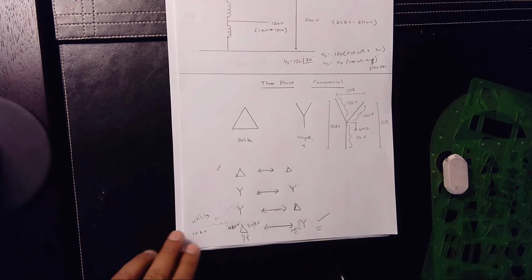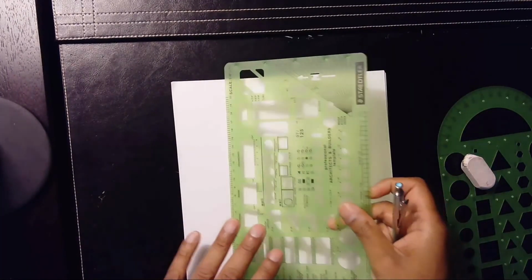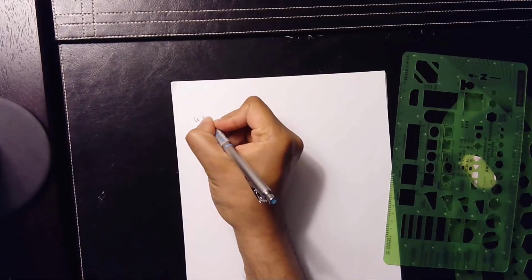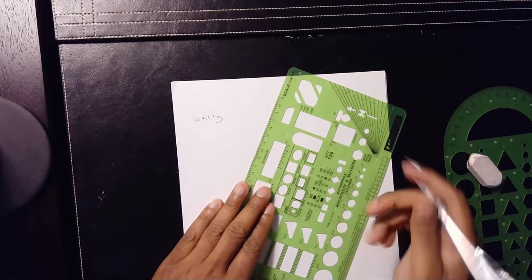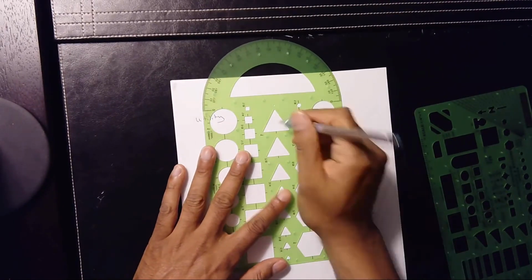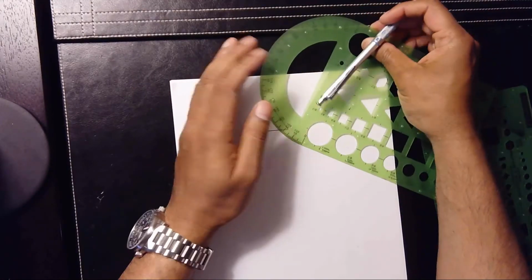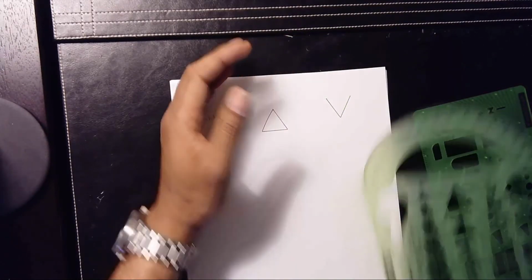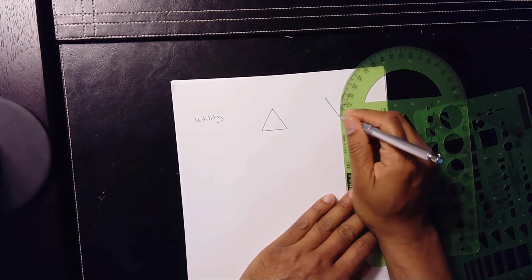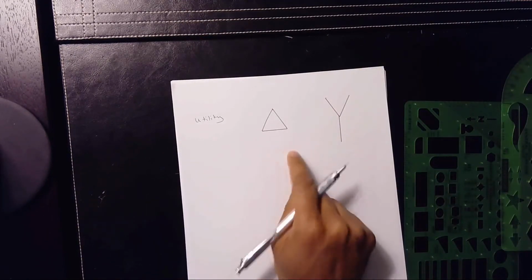Okay, so to get a better understanding of the drops, I will rewrite this again, so you get a really good idea of how drops occur. All right, so we're going to say this is our utility. Okay, and this is going into a delta circuit. So let's just draw a triangle out. Okay, and this is a Y circuit. And let's just draw it this way. This is our Y circuit here. Okay, our utility, delta, and Y.